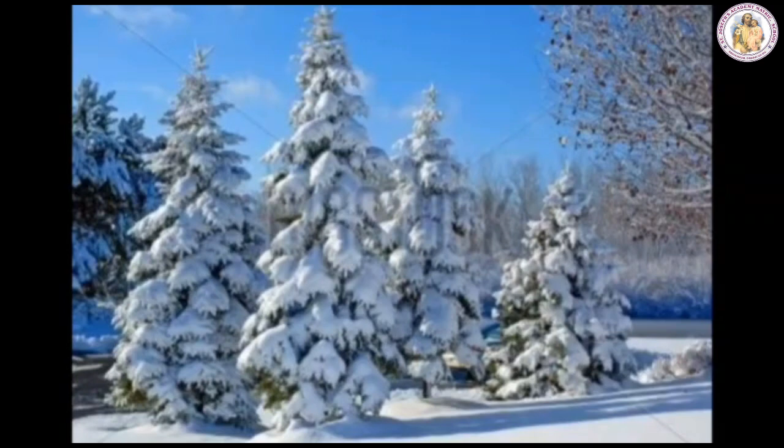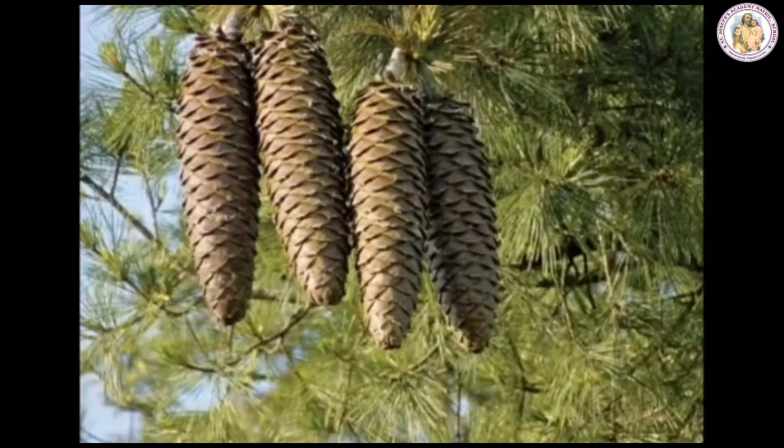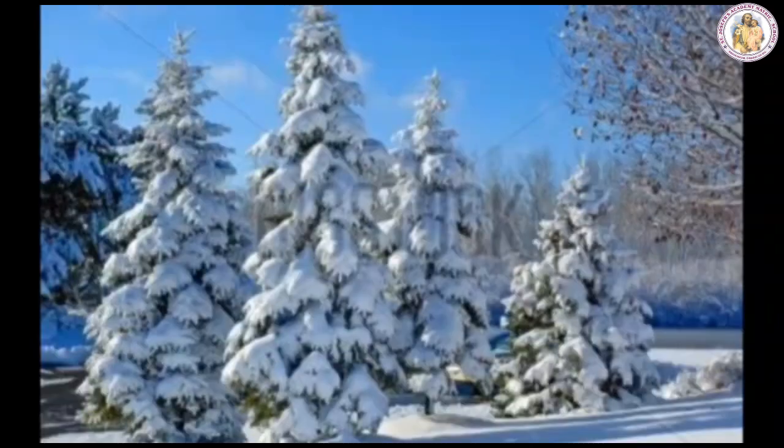These trees do not shed leaves. They have cones instead of flowers. These cones protect the seed during harsh wind. Example, pine tree.